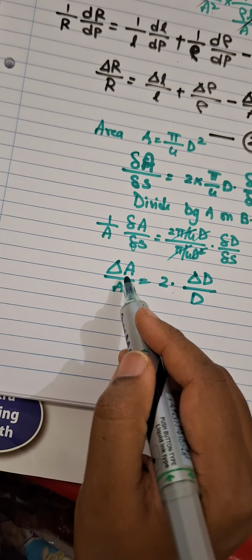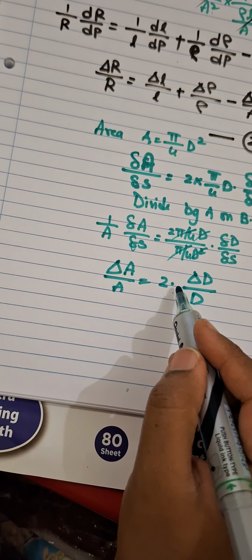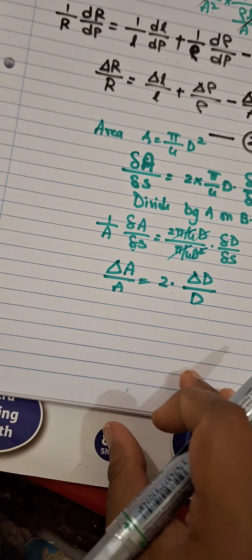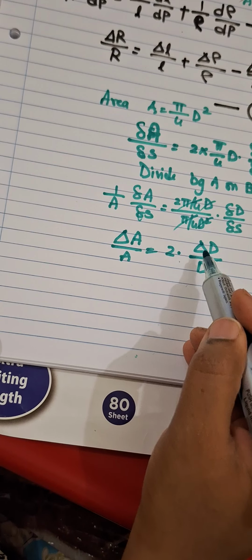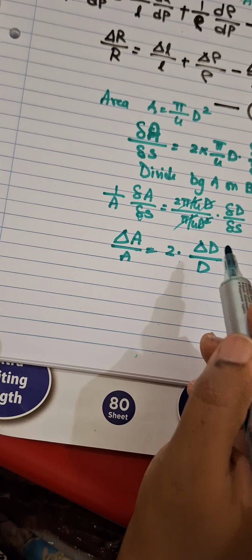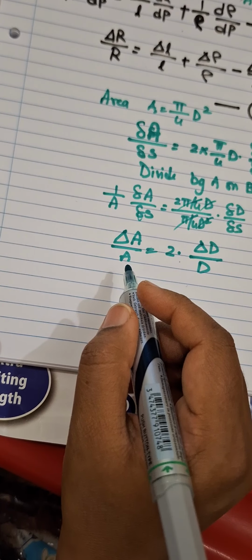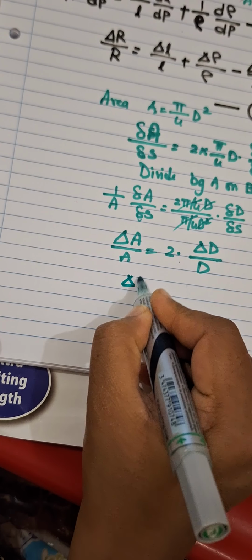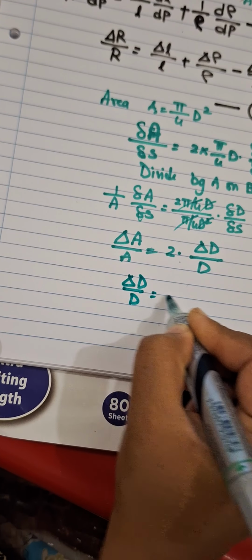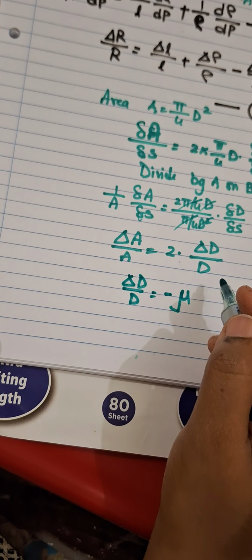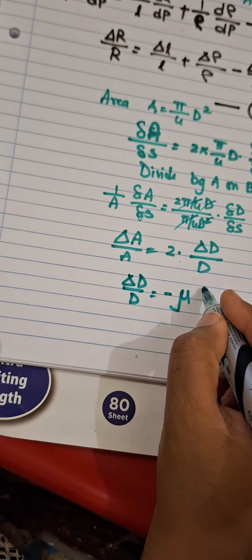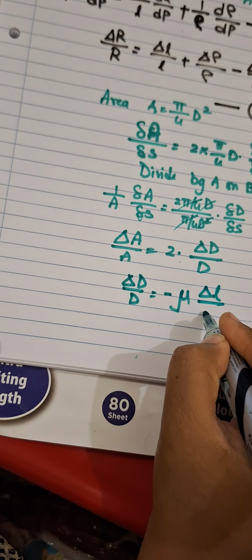If area is changed, the diameter is changed twice as much. Now the change in diameter of the wire can be related with the change in its length. Usually the change in diameter is given as minus mu, the Poisson's ratio of the wire, into del L by L.